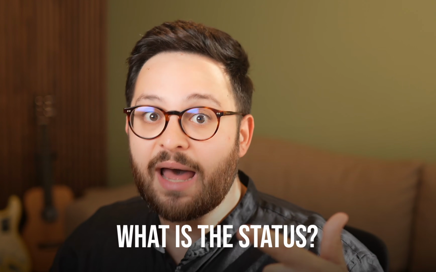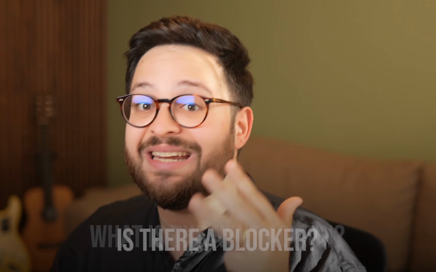Each card should answer a few questions quickly. What is this workflow? What is the status? What is the next action? And is there a blocker? If a card cannot answer those 4 questions, it is probably decoration. This is where a lot of AI dashboards go wrong. They show a bunch of impressive looking activity. It looks fancy, it looks nice, but the operator, you, still do not know what to do with that information.